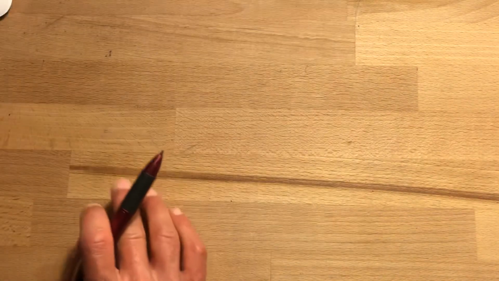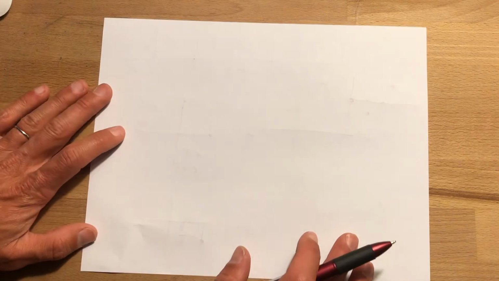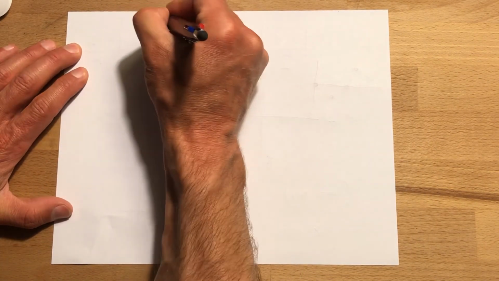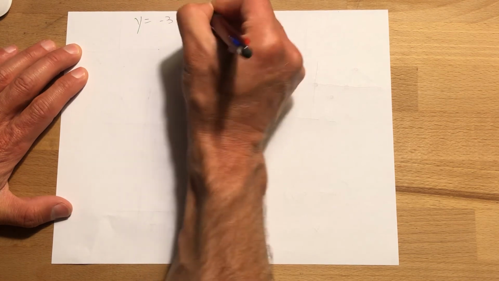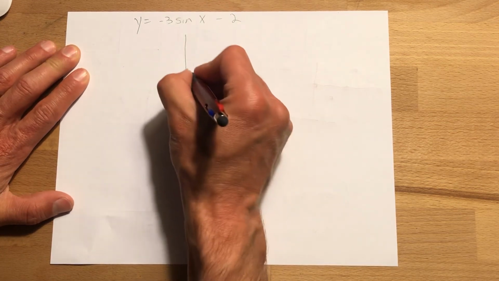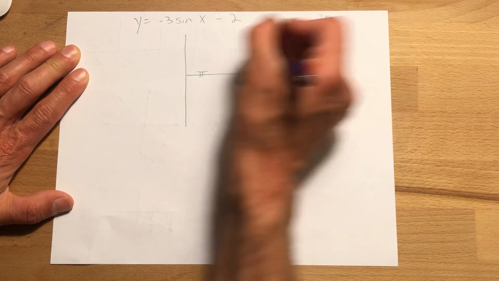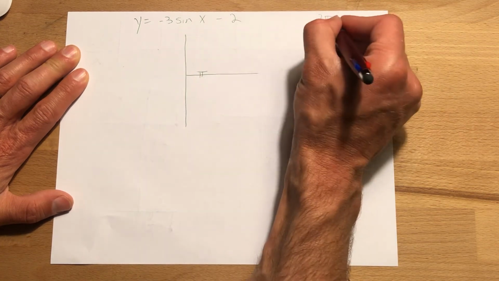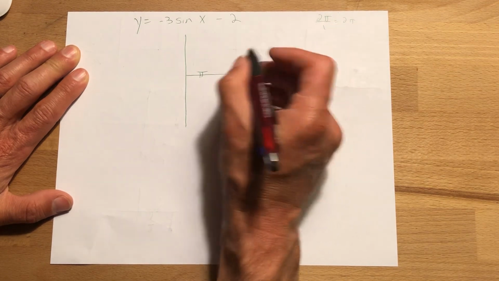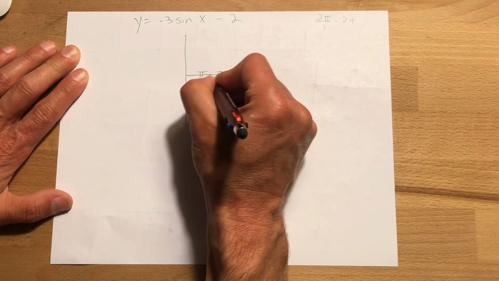Okay, now let's try the next one. Y equals -3 sine x or theta minus 2. I'm going to graph my normal sine. My period is 2 pi over my b. My b, there's an invisible 1, so 2 pi over 1 is 2 pi. That means it's going to repeat at every 2 pi. Pi over 2. This is pi.